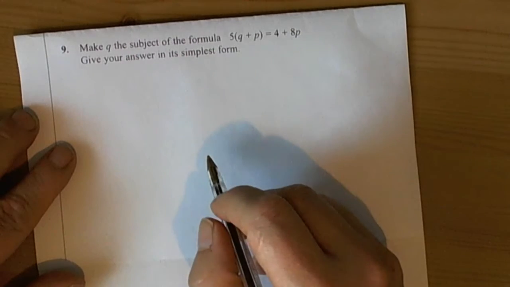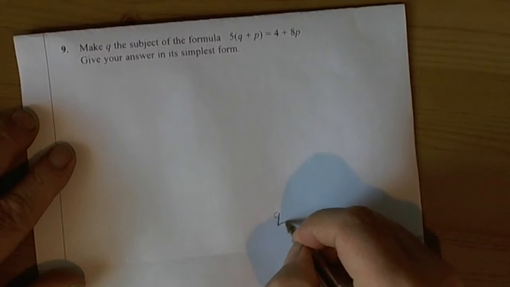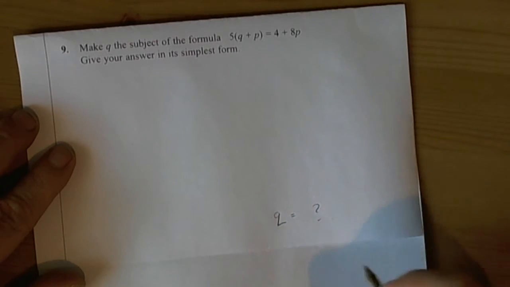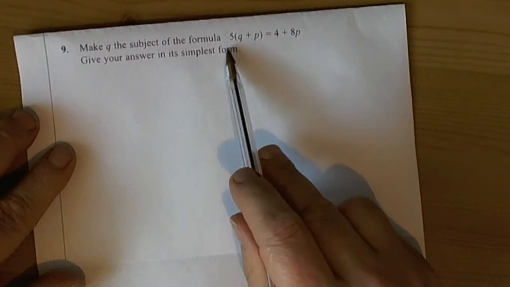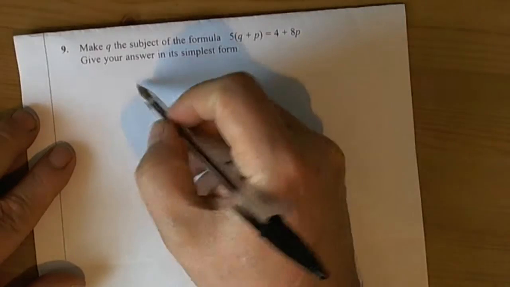Okay, so now we've got to make Q the subject of a formula, which means eventually we want to end up with Q equals something. So we've got to try and get Q on its own. At the moment there's a bracket here, so the first thing to do is multiply the bracket in the usual way.